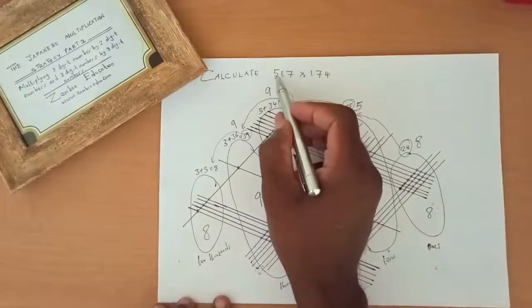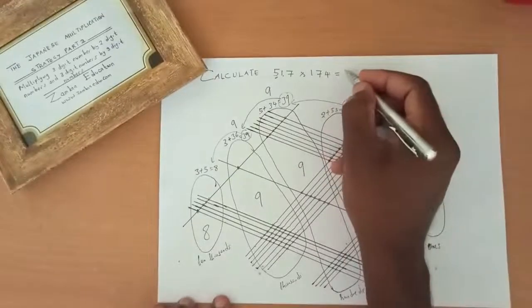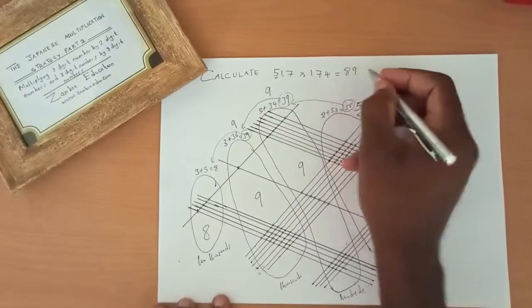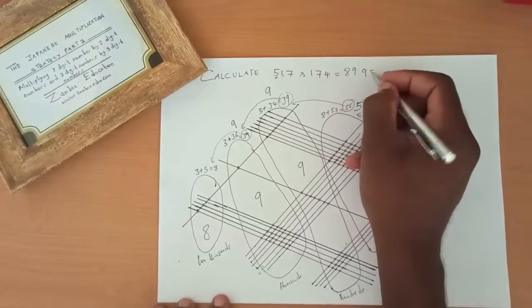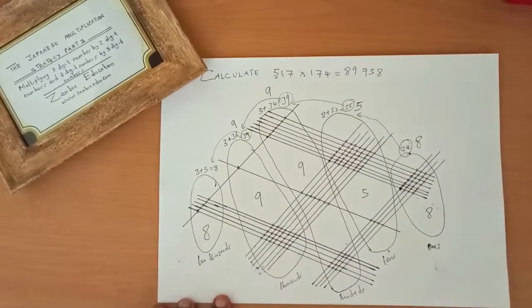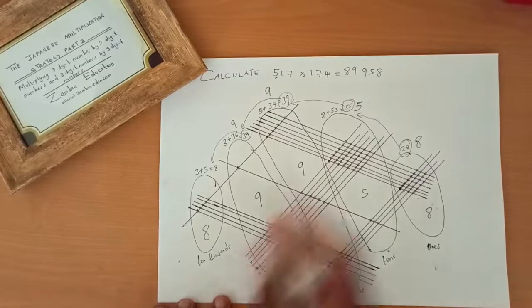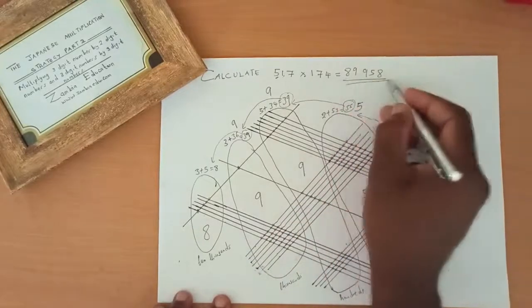So 517 times 174 gives us 89,958. So what we are saying is that 517 multiplied by 174 is equal to 89,958. That is our answer.